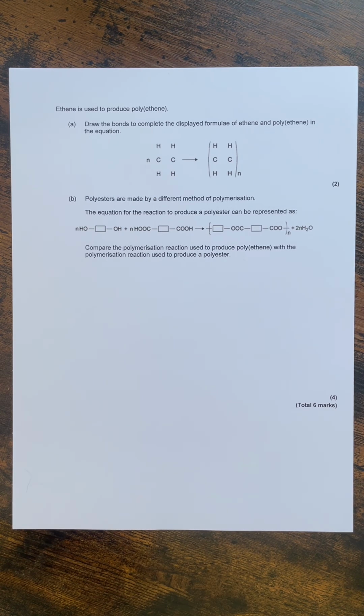And in this question, we are first of all thinking specifically about addition polymerization and how we can use an ethene monomer, so an alkene, to produce polyethene. Then it gives us a bit of an equation to represent a different type of polymer, and then we've got to answer a slightly longer question, kind of how the types of polymerization differ, if there's any points that are the same about them, and compare the two types of polymerization, essentially.